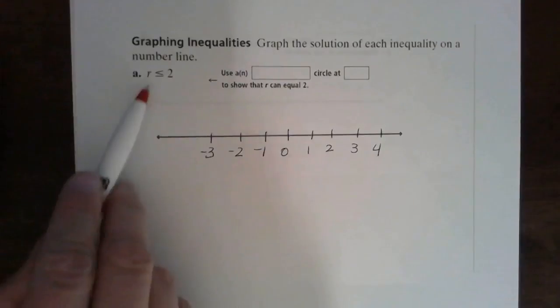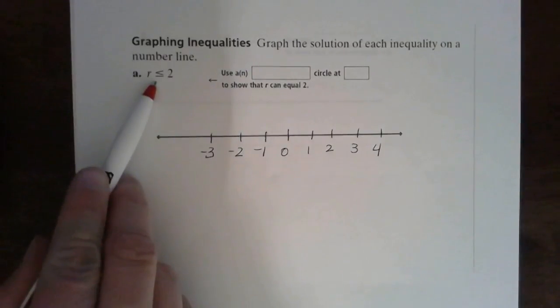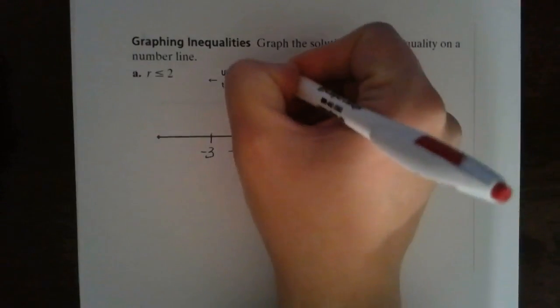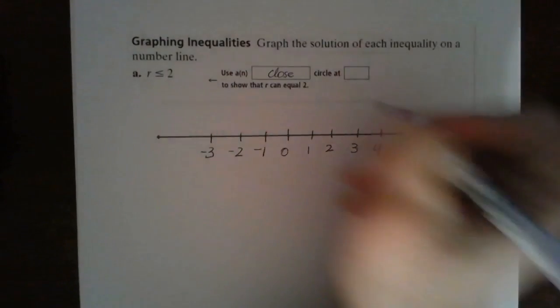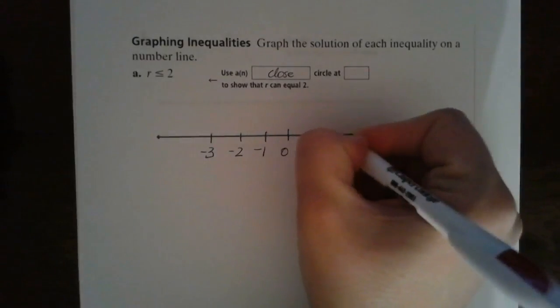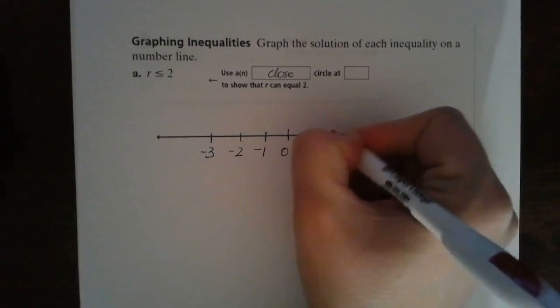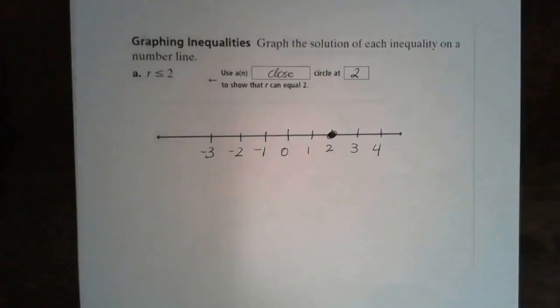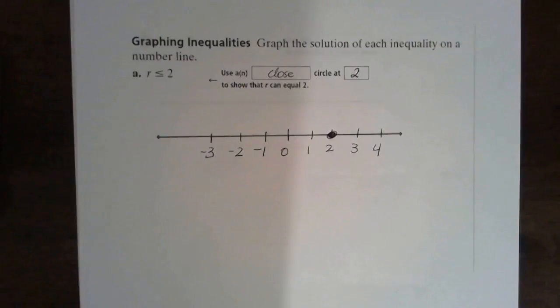I'm looking right here, that's less than or equal, so I'm going to use a closed circle on that 2. Now I have to decide how to show those solutions. I will show those solutions with a line.